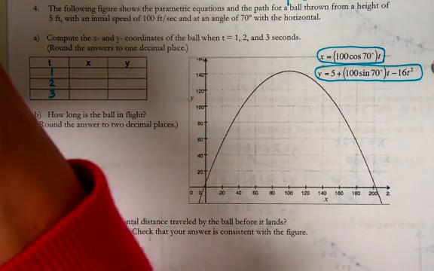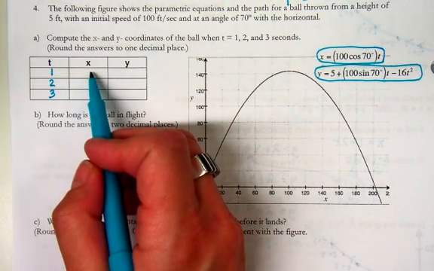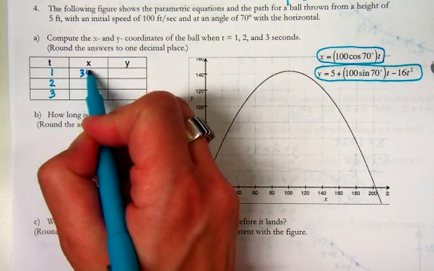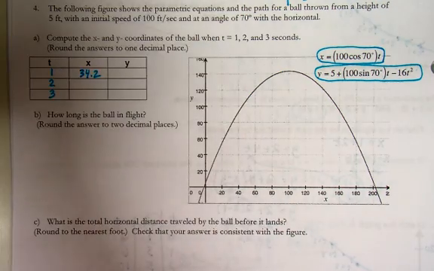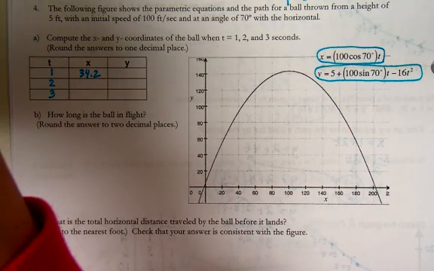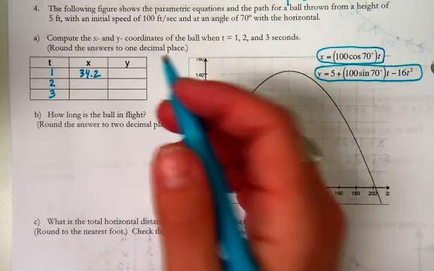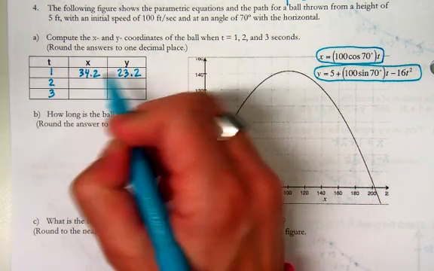All right, what'd you get for the x value, the first one? 34.2. How about the y value? 23.2. That sounds good. All right, make sure you're getting those values, and go ahead and do 2 and 3.